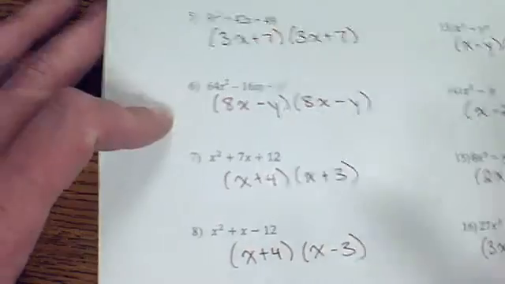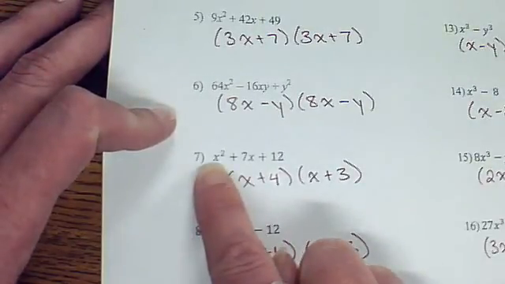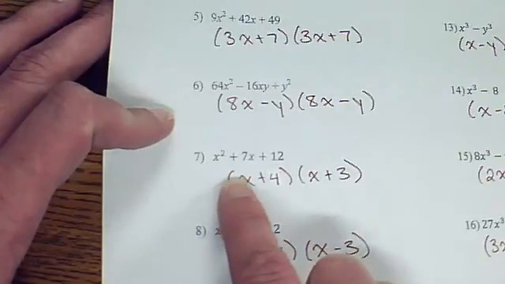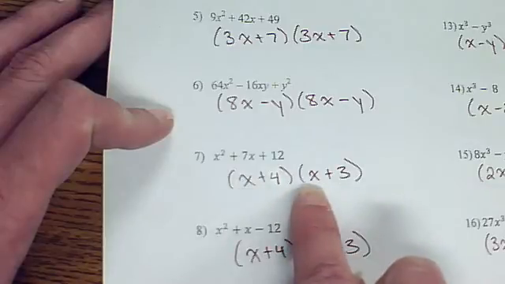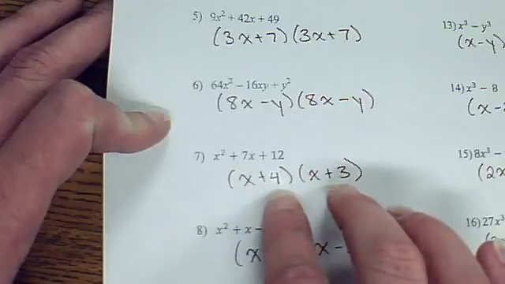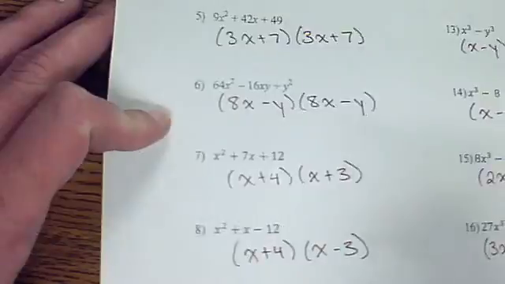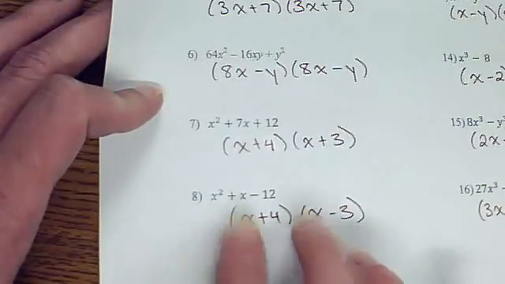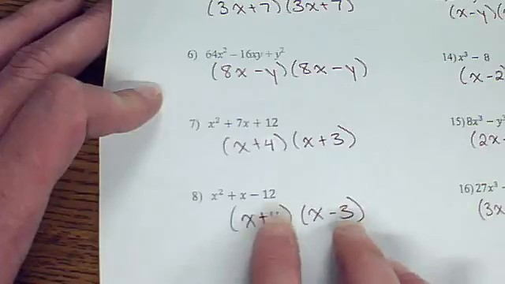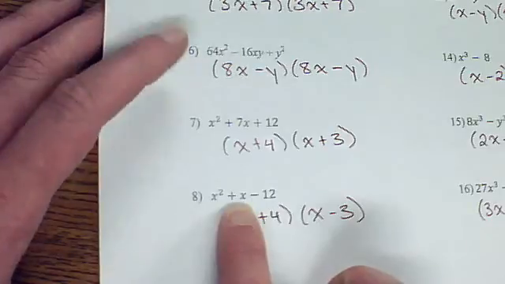Now these, again, you could have used the box, but when there's not a coefficient in front of x squared, you don't really need to, because the only options to fill up your first box are x and x. So x times x is always going to give you x squared. 3 times 4 gives me 12, but adds to give me 7. Works great. Here again, x times x gives me x squared. 4 times negative 3 gives me negative 12, and add to be positive x.